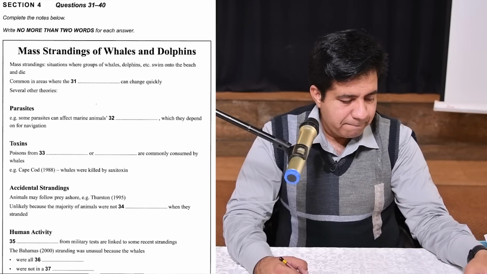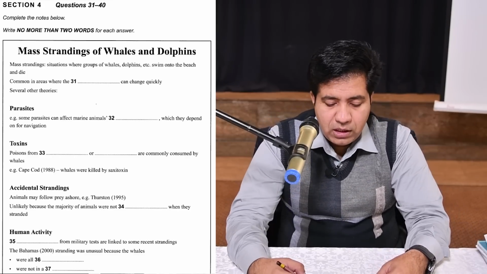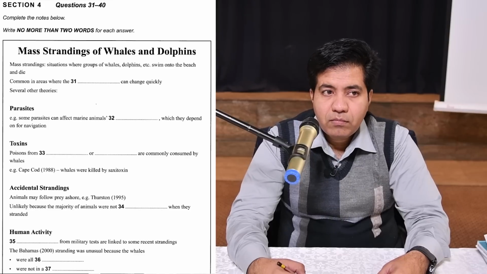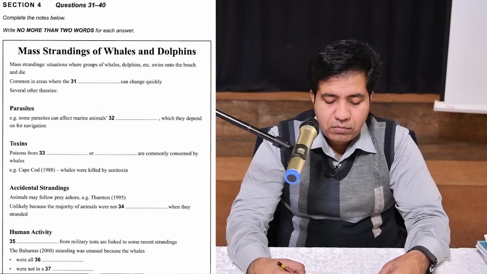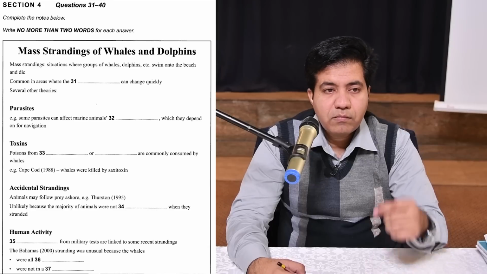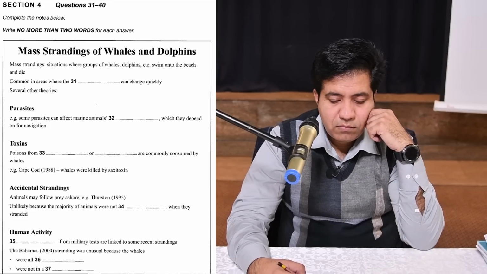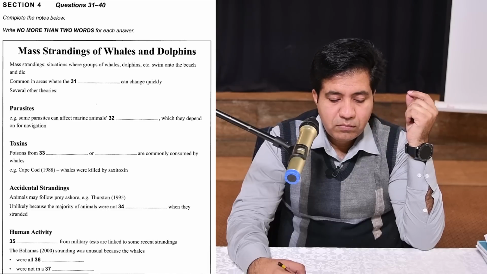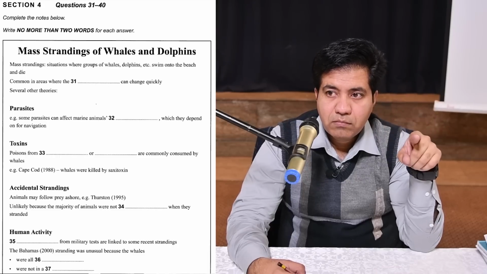A mass stranding of whales in 2000 in the Bahamas coincided closely with experiments using a new submarine detection system. There were several factors that made this stranding stand out as different from previous strandings. This led researchers to look for a new cause. For one, all the stranded animals were healthy.